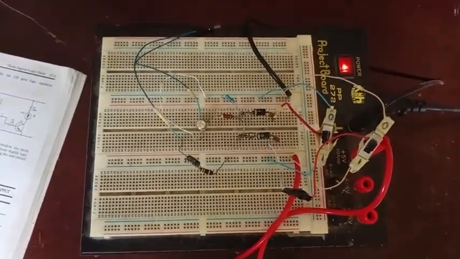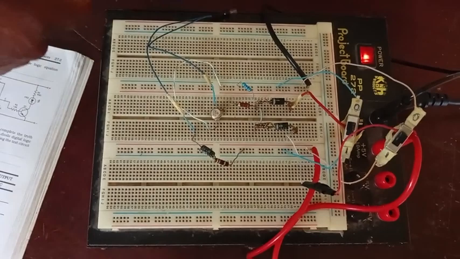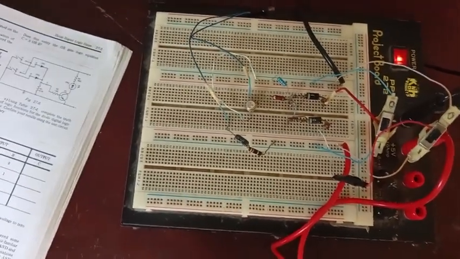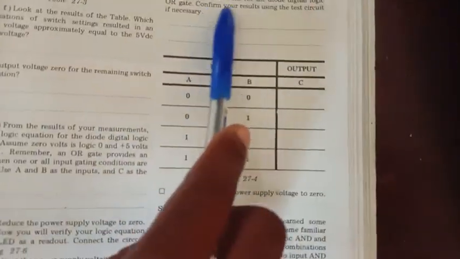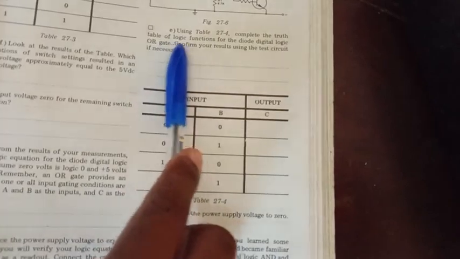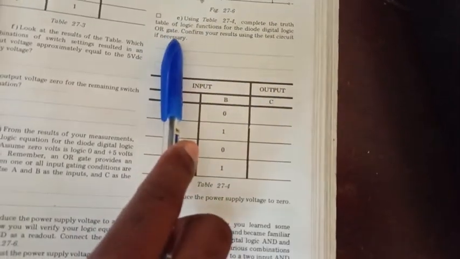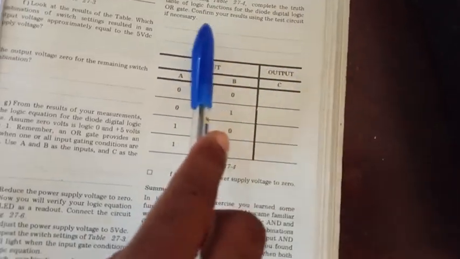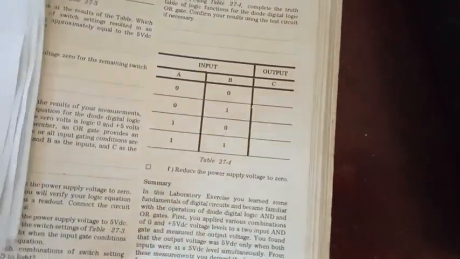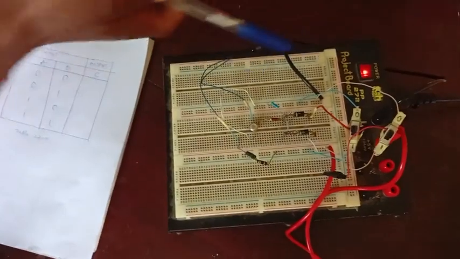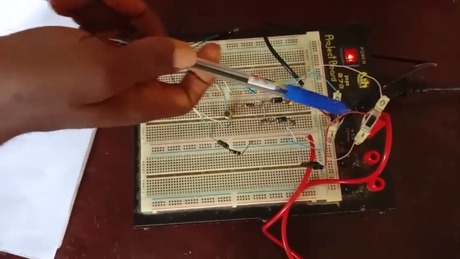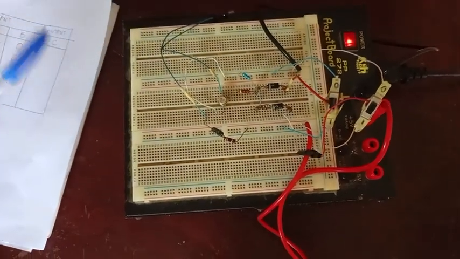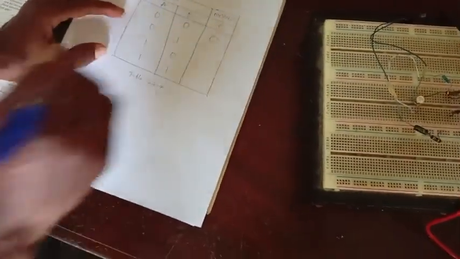So we now want to see what will be the reaction of our LED. So we have been given table 27 to 4 to fill. So using table 27 to 4, complete the truth table of the logic function for the diode digital logic OR gate. Confirm your result using the test circuit if necessary. Let's see now. So we have 0 and 0, so we have already powered our circuit 5 volt, but we have switch 1, 0, switch 2, 0. So what we have is 0. No light. So no light.